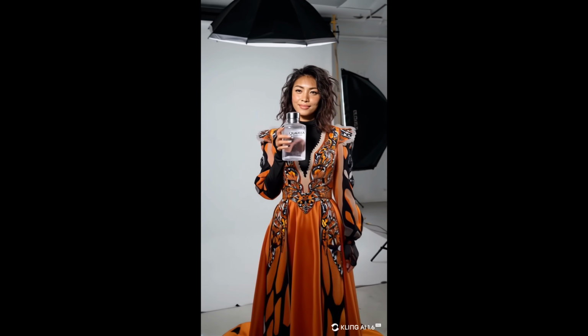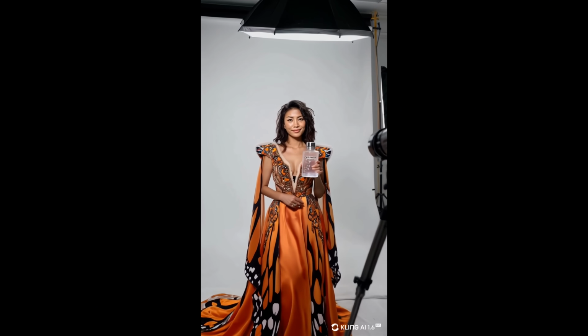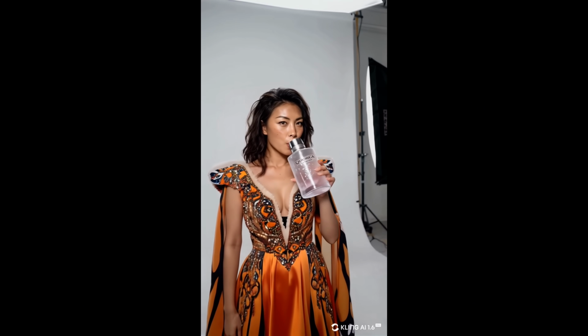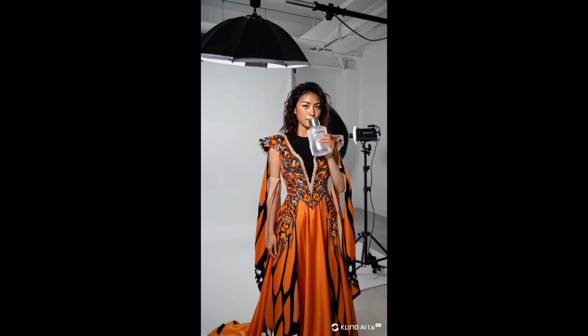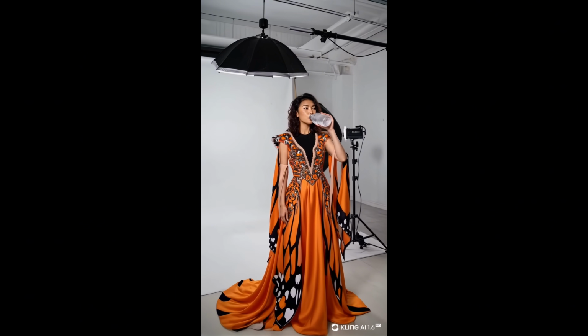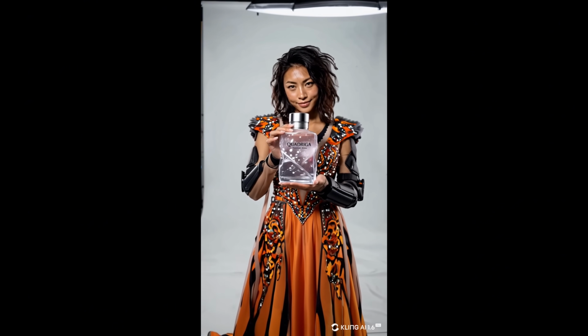It gives us pretty interesting product ads, perfect for social media. Our subject is now wearing the butterfly dress and she's in the professional studio where we placed her. Additionally, she is holding the Quadriga product. You will realize that thanks to improved text rendering, the product brand on the bottle looks much better.